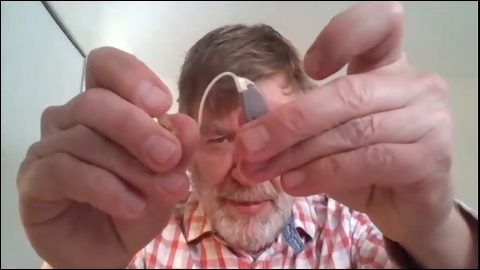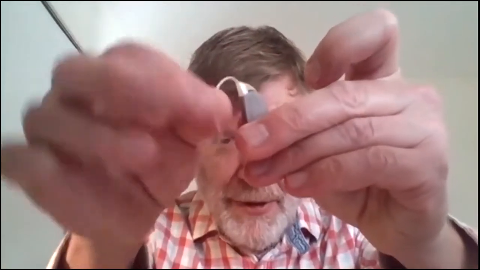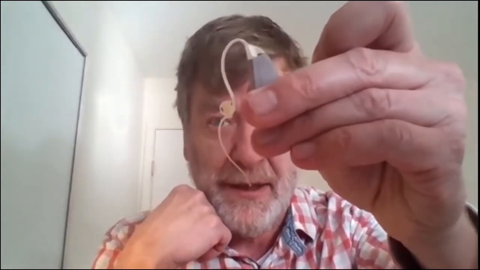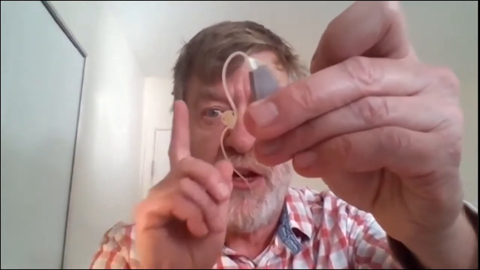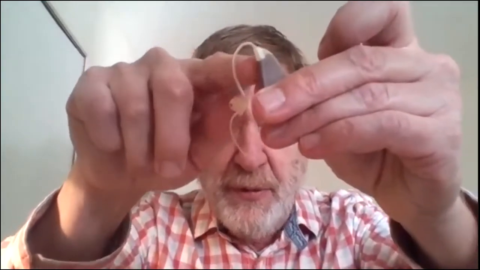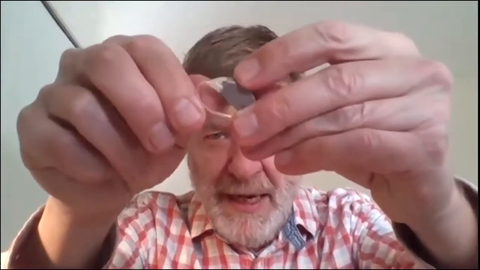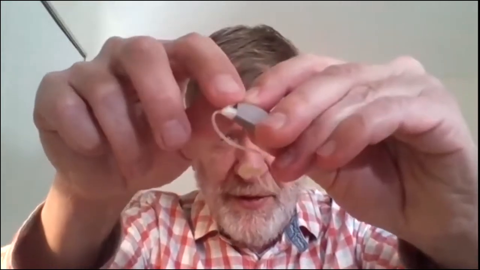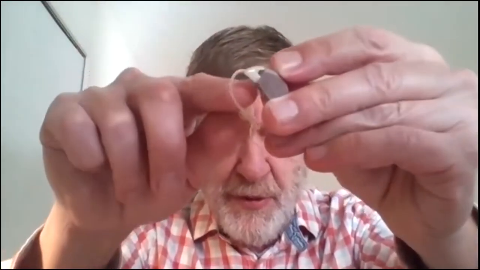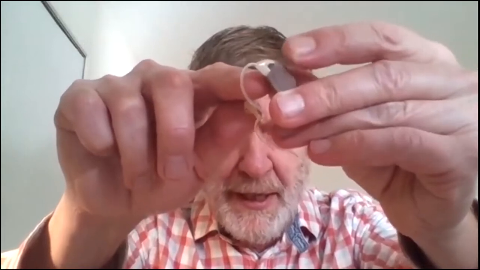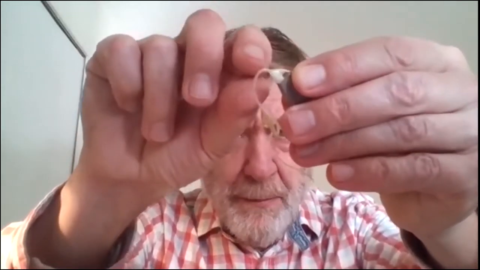So if I show you, this one here is a thin tube BTE. The internal diameter here isn't 2 millimeters. The internal diameter here is about 0.8 or 0.9 millimeters. This is a thin tube one actually. The receiver is up in here, and the mic is here where the hole is. Okay, you see that hole there? That's where the mic is. The receiver is just inside the top of the hearing aid, and the receiver is the speaker. And the speaker, that's why they call it, I know it's weird, receiver is the speaker.